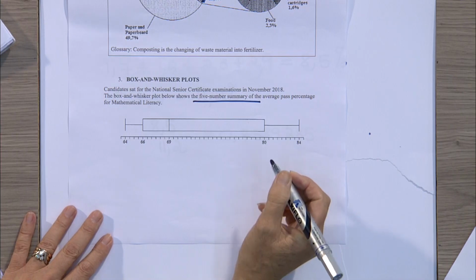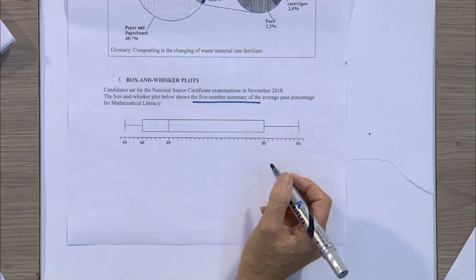5-number summary. All right, so if you don't know what a 5-number summary is, let's quickly run through it. For you to be able to draw a box and whisker plot, you need a 5-number summary.